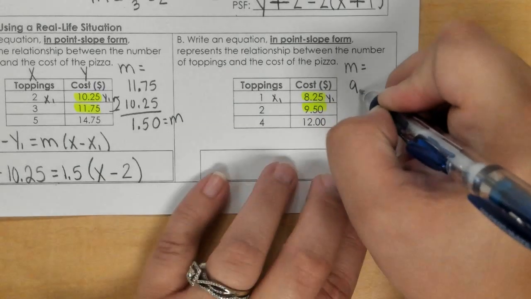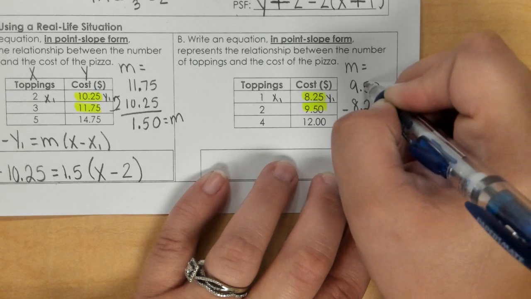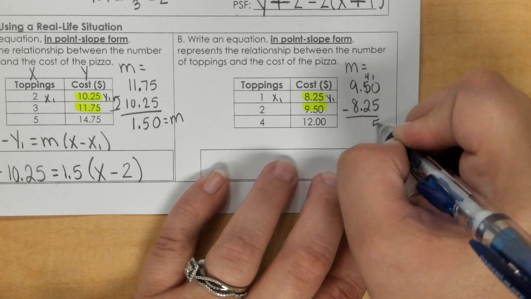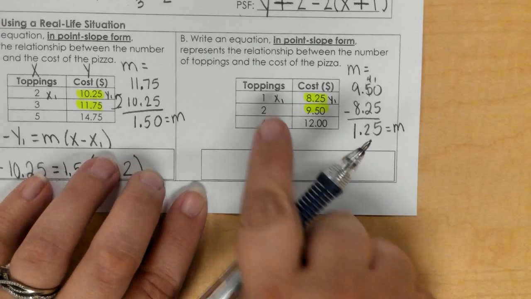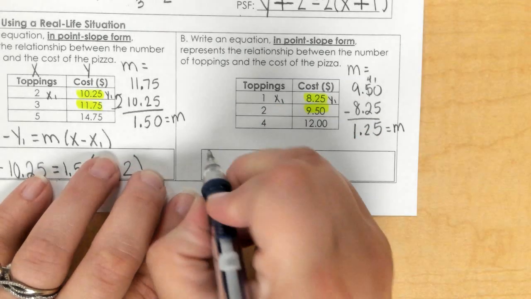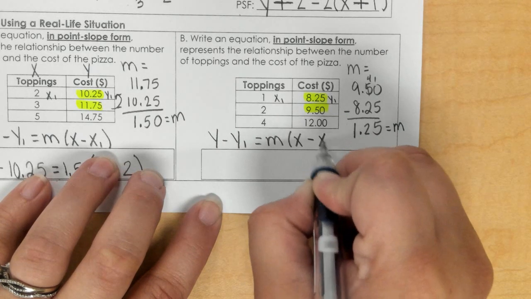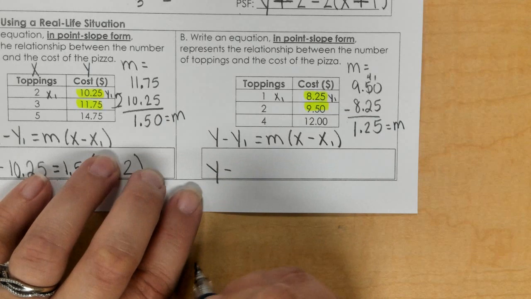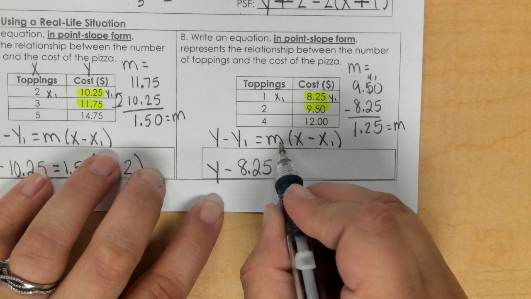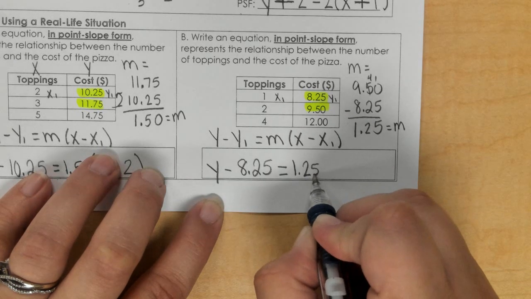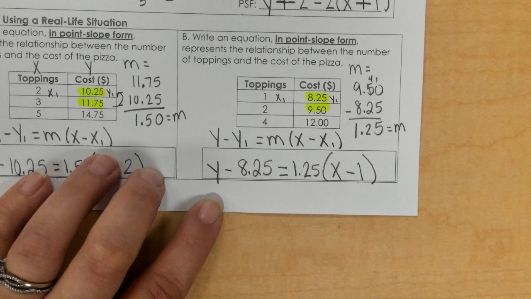So 9.50 minus 8.25. So we would have 1.25 is my slope. I have x1, y1, slope. So now I can plug into my formula. So y minus y1 is 8.25 equals my slope that I just found, which is 1.25. x minus x1 is 1. Close my parenthesis. That's it.